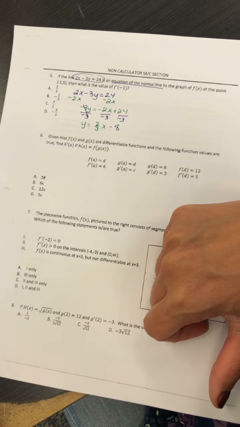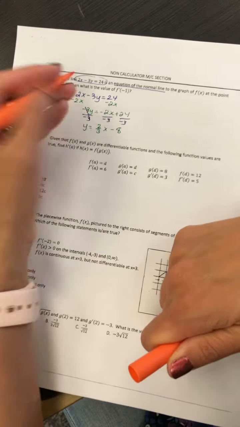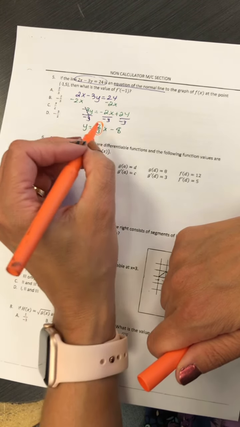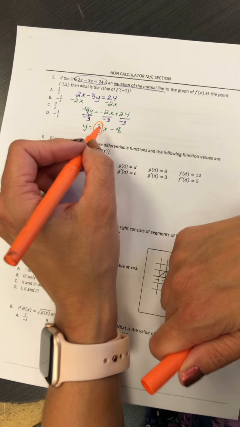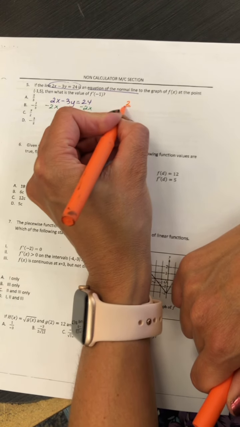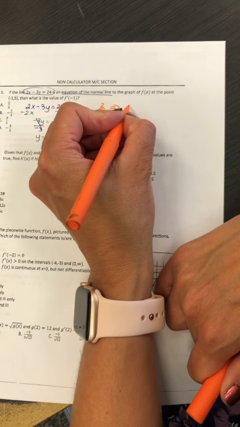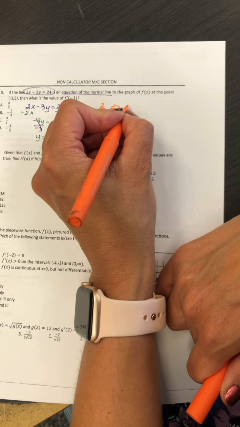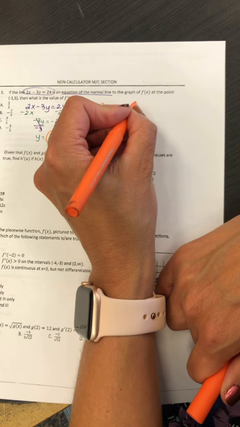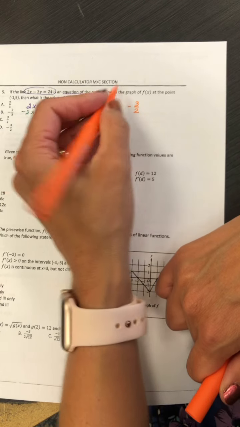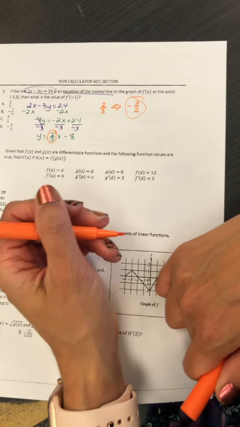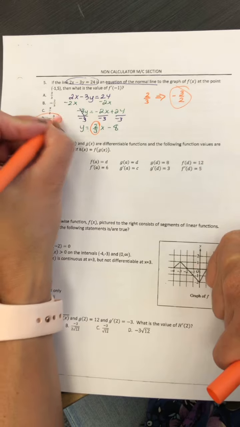Okay, and all I care about is this. So this is the slope of the normal line. So I know that if I find its opposite reciprocal, that's the slope of the tangent line. So the opposite of positive 2/3 would be negative, and the reciprocal of 2/3 is 3/2. So -3/2 is the slope that I am looking for. So the answer is D.